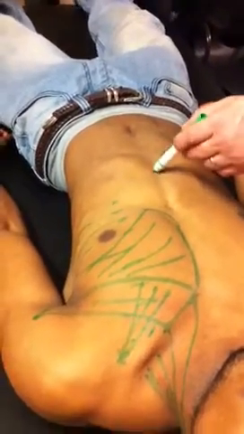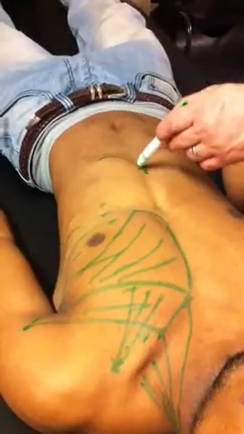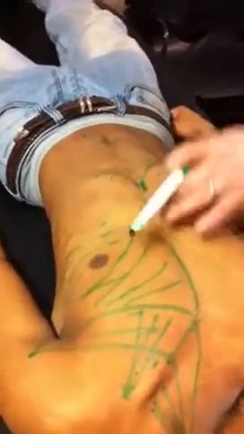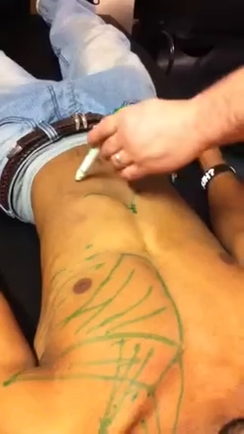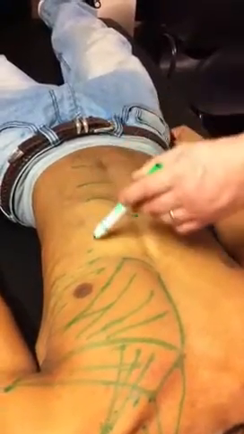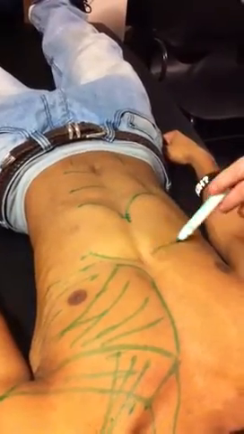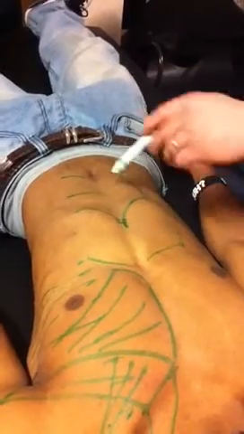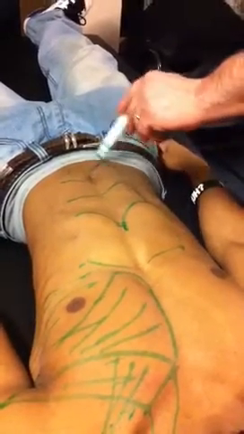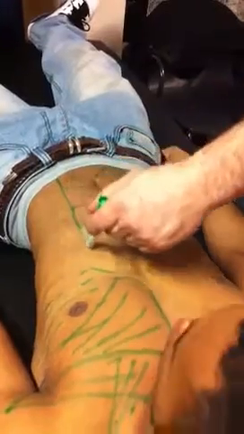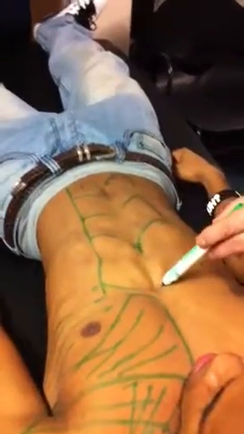5, 6, 7 here, and also to what we call the xiphoid process. So that's what we call the pecs. There's the xiphoid process, and we have the cartilage 5, 6, 7 here. So it's a superficial muscle.